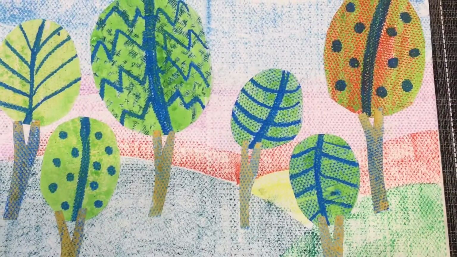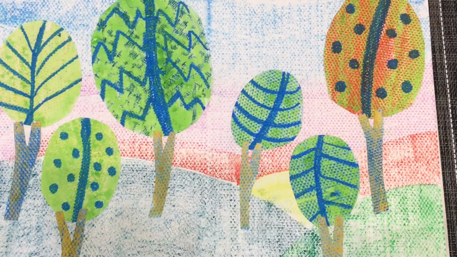Okay, you can create the textures by using the rubbing technique. You can create the textures by using lines, elements. Okay, up to your creativity. Okay, now can you do yours now?